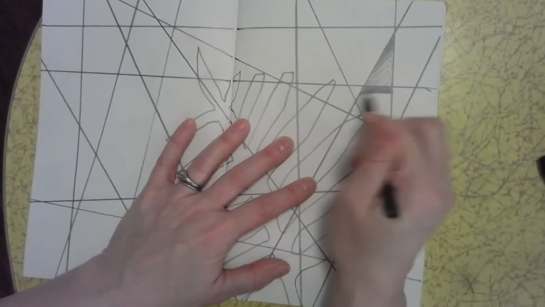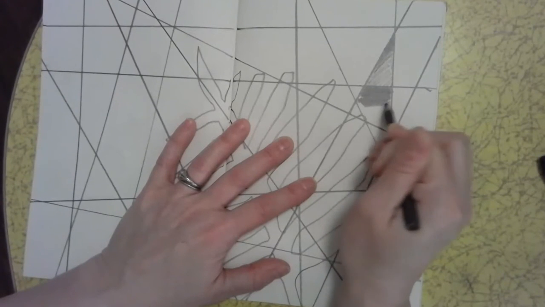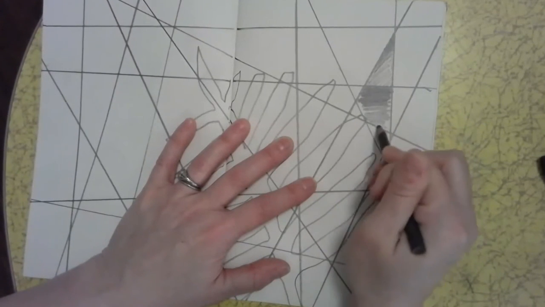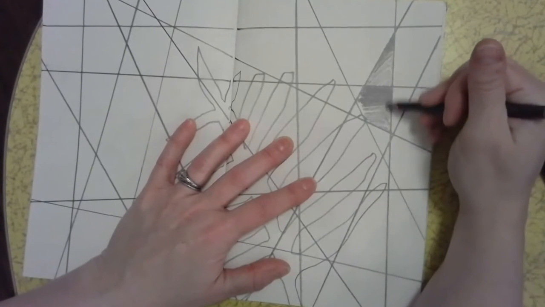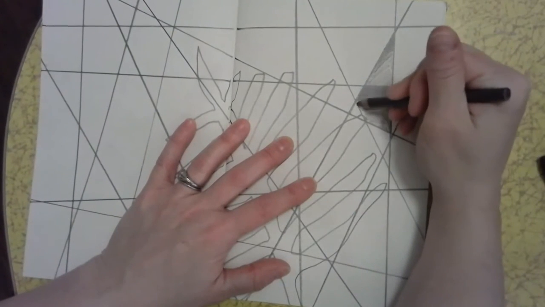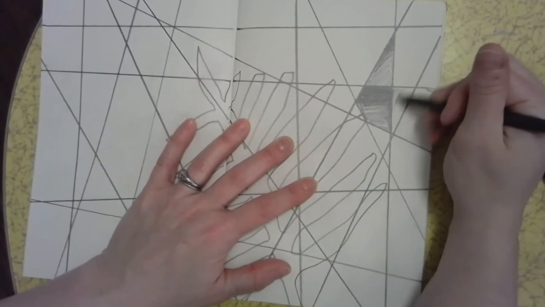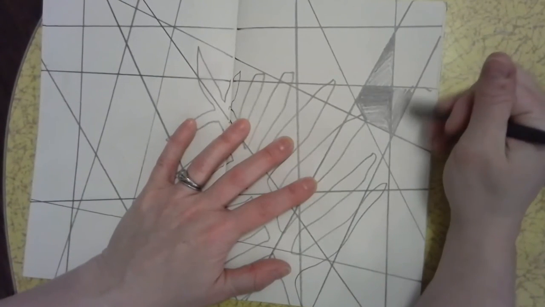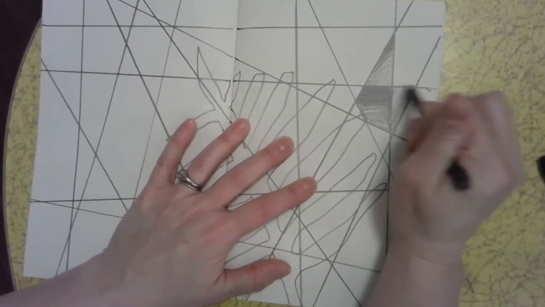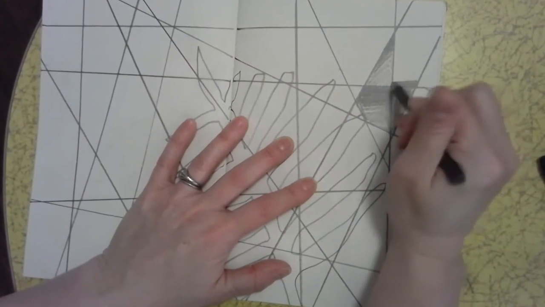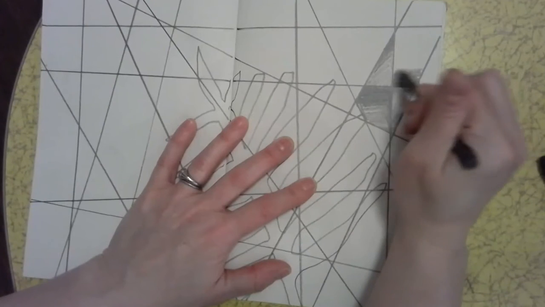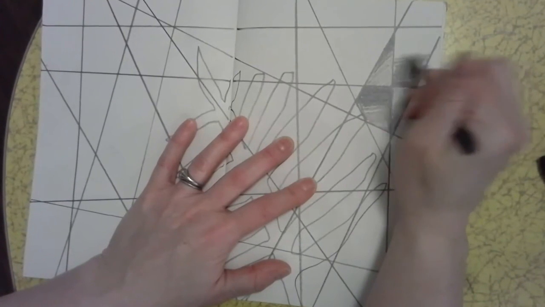And now I'll go, since that edge is light, I'm going to go back to dark and go dark to light. So every time that you start a new shape, try to do something that contrasts with the neighboring shape. So in this shape, now I'm going to start light and then get dark. So from shape to shape, you're going shading dark to light or light to dark.